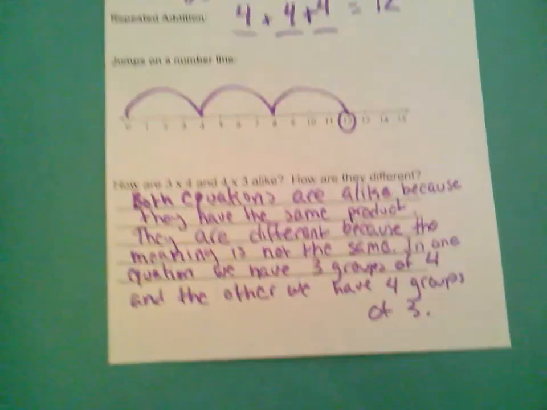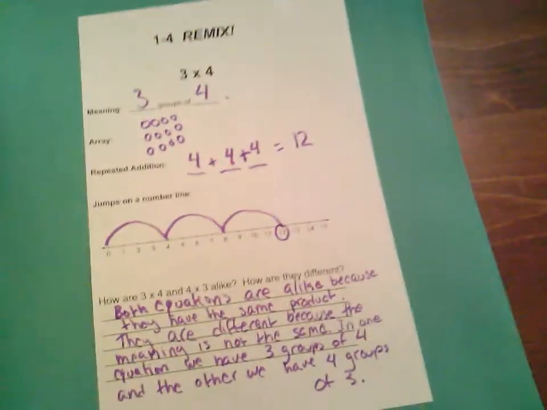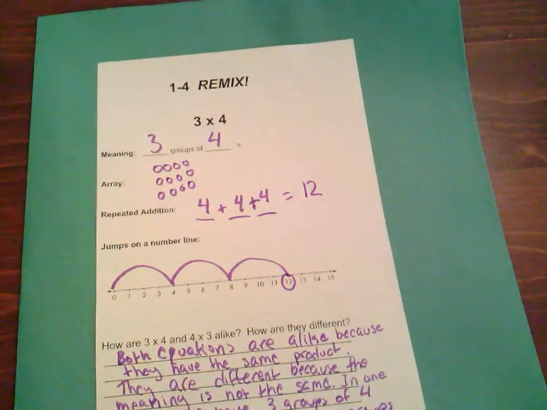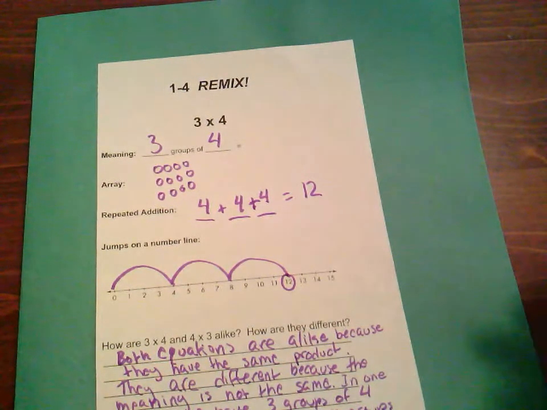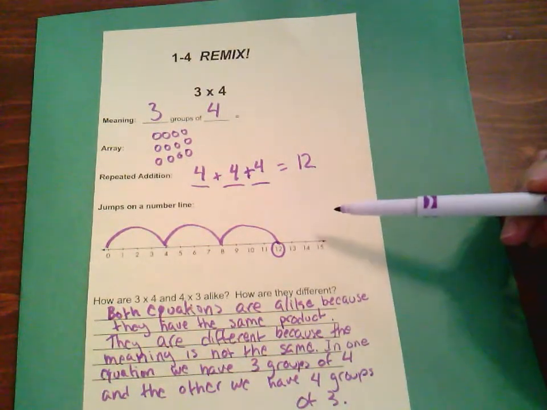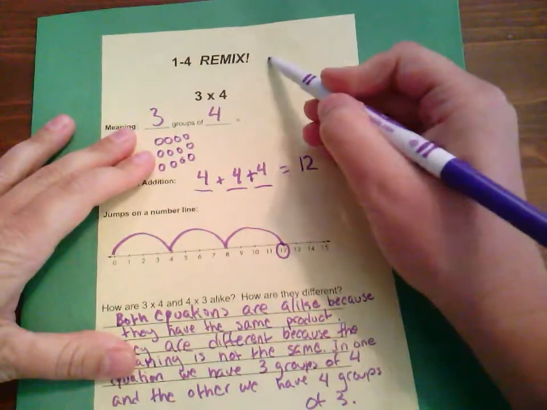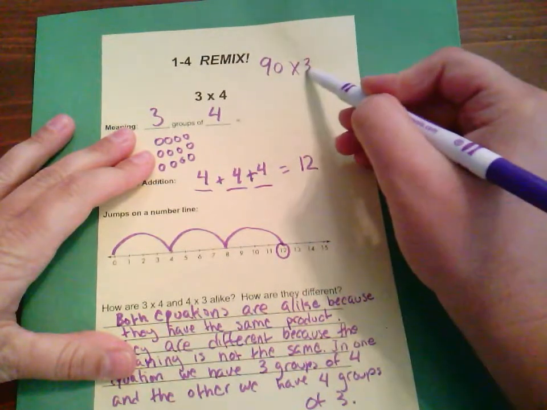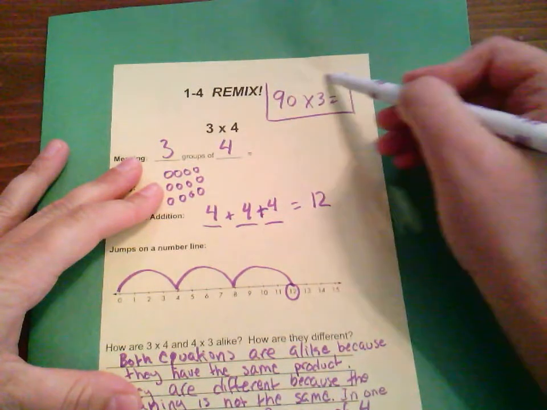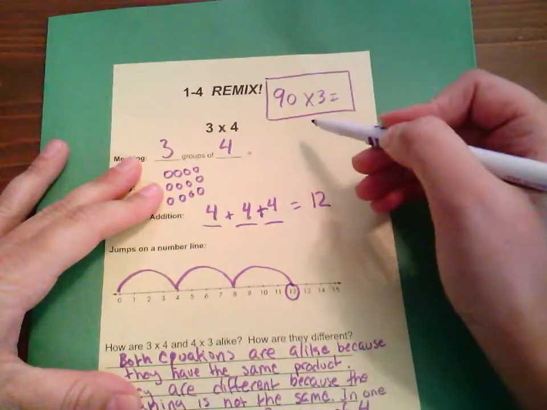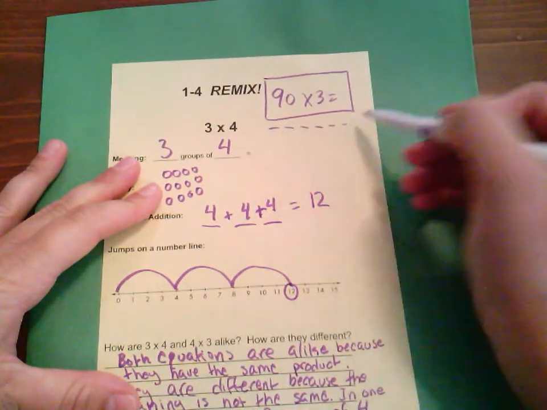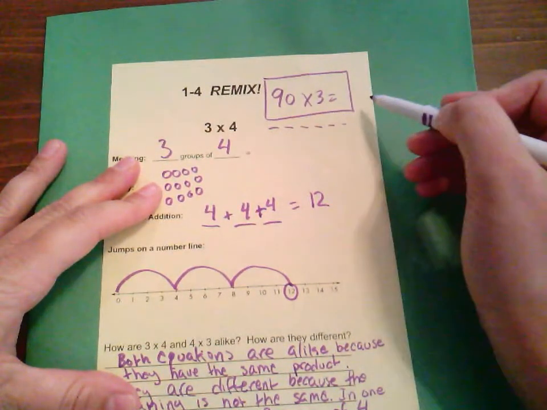And one last comment on the commutative property. It's a very useful property in equations like 3 times 4 and 4 times 3. The representations that we have don't change a ton, but if you were ever to see a problem like this in the future, the meaning up here is 90 groups of 3. So imagine writing that out as repeated addition, where you would be drawing 90 of these lines and then drawing 3 on each of them.